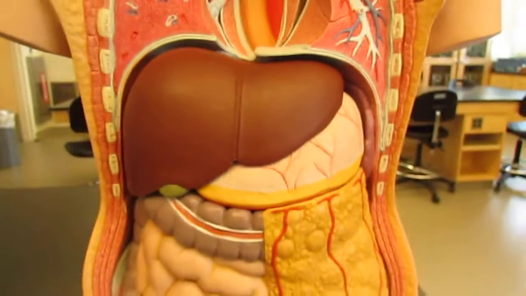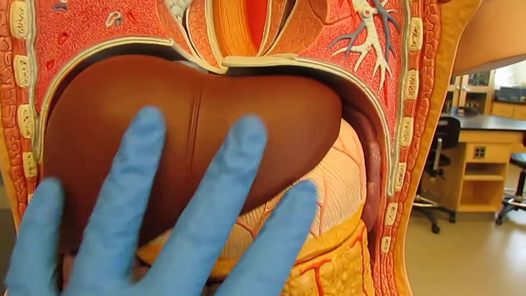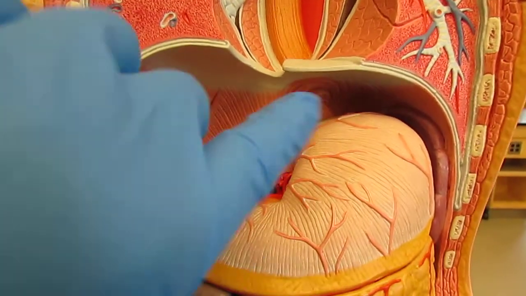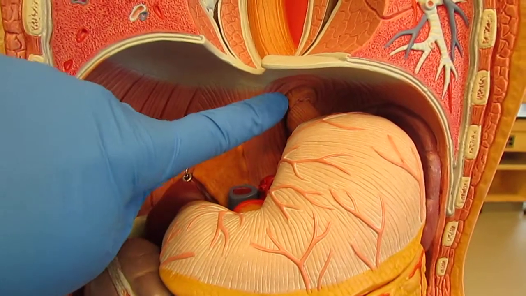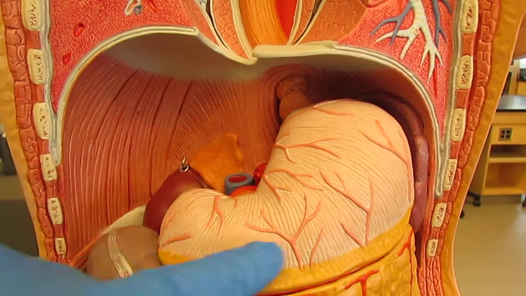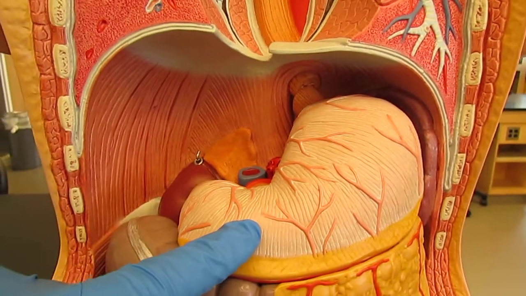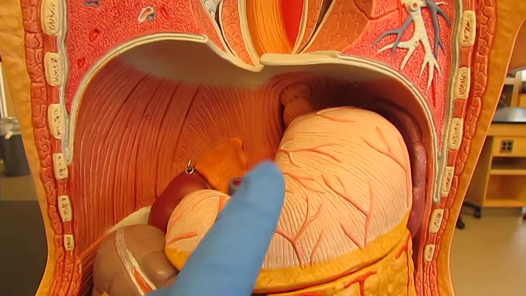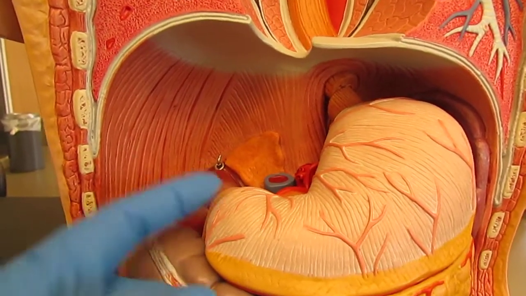What we are going to do next is remove the liver. This is the liver. We'll come back to that in just a second. We can see back here that the esophagus enters into the stomach, so it passes food into the stomach. From the stomach, food is going to enter into the small intestine.